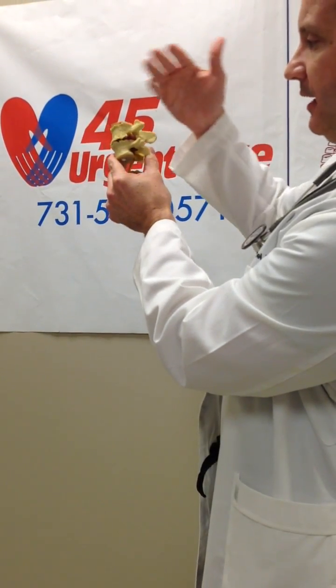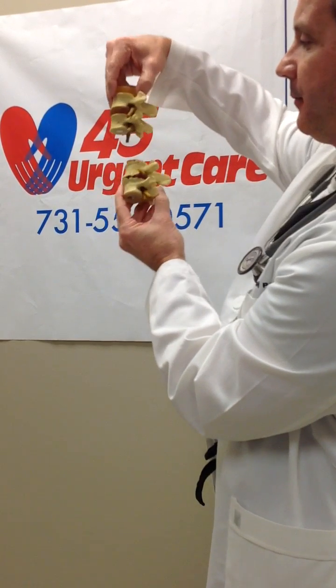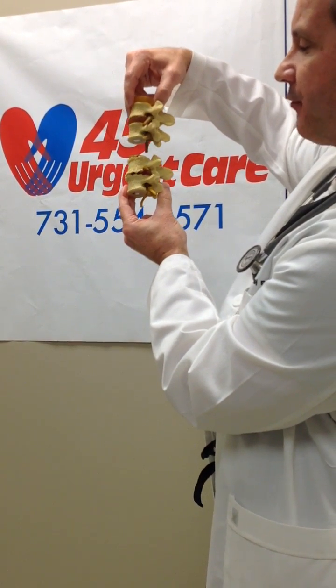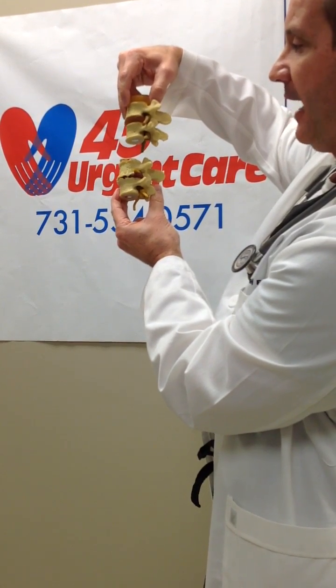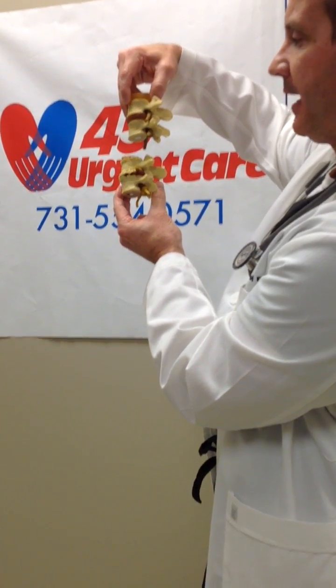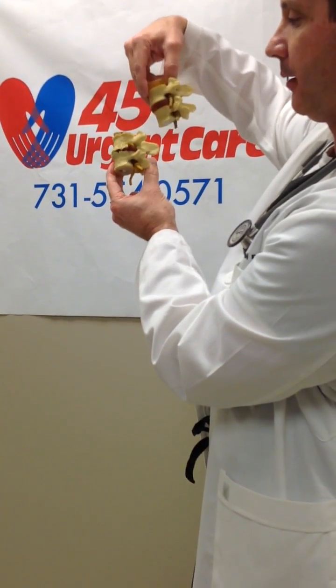Now, as I put these two spinal models together, look at the difference between the upper model, as far as how big the hole is for the nerve to travel and how high the disc is, compared to this model.